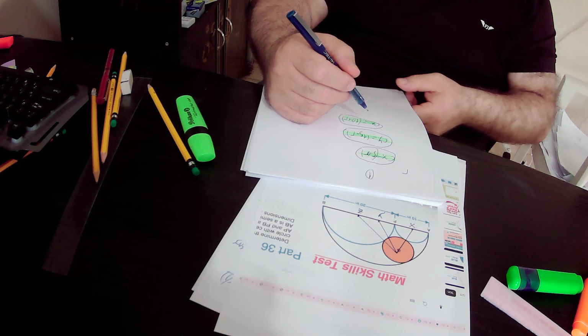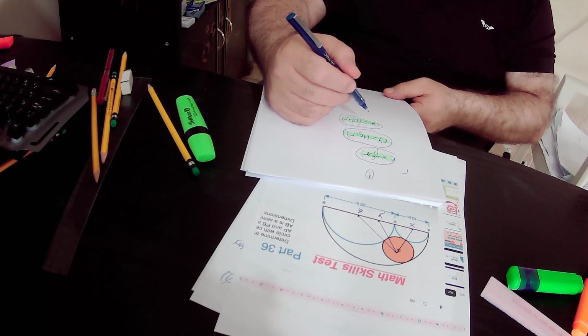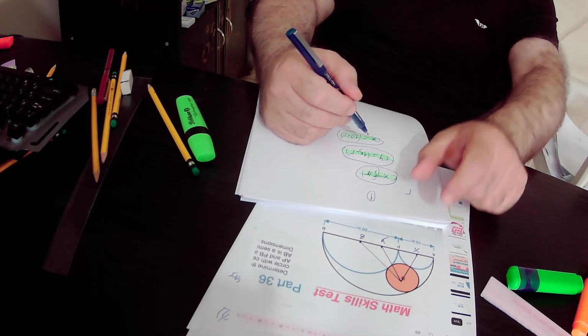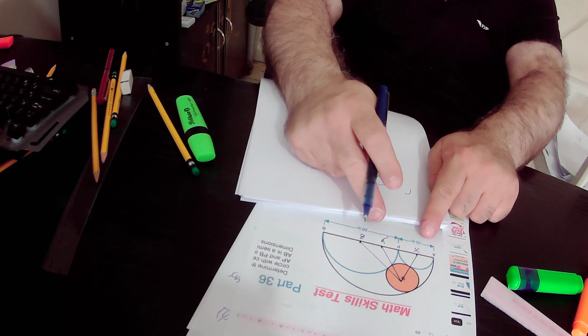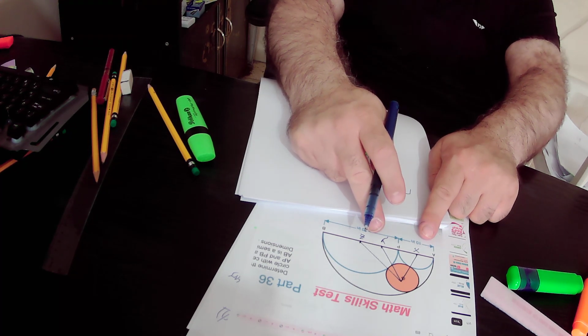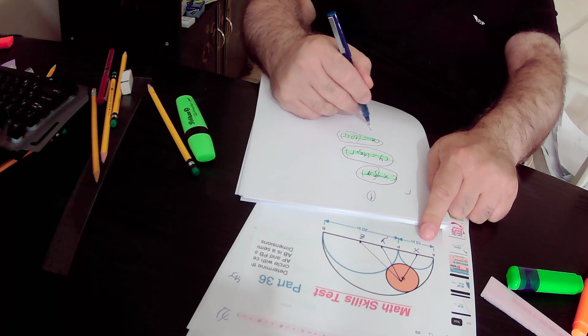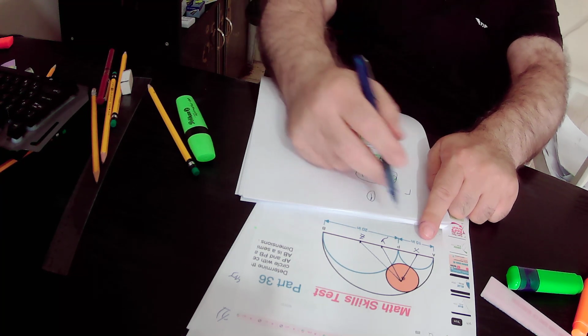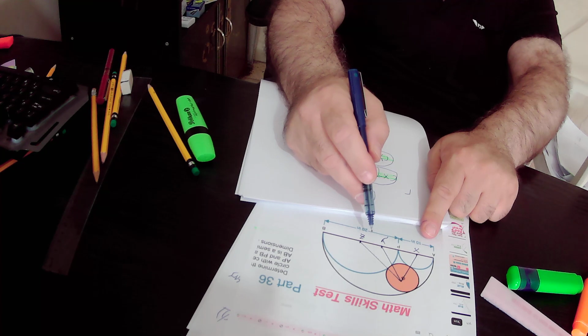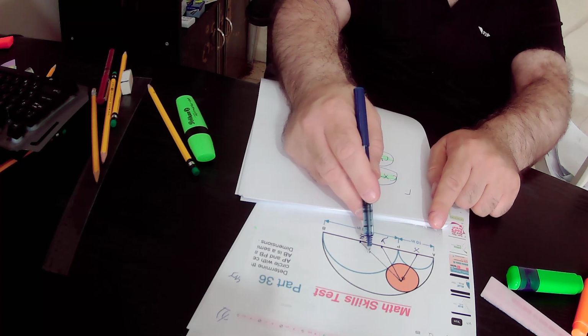And what is the distance XY, the length of XY, that is the distance between this semicircle and this semicircle?